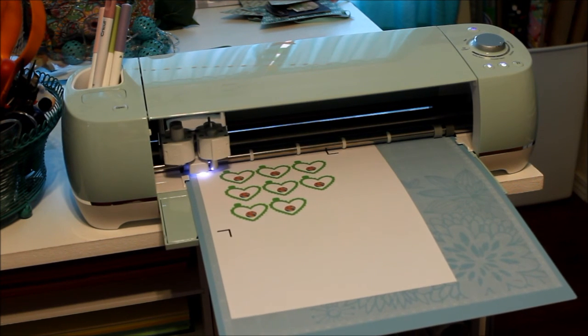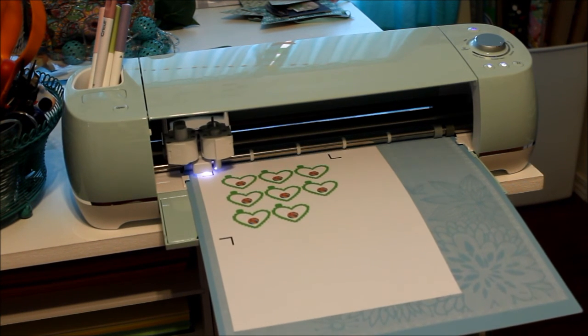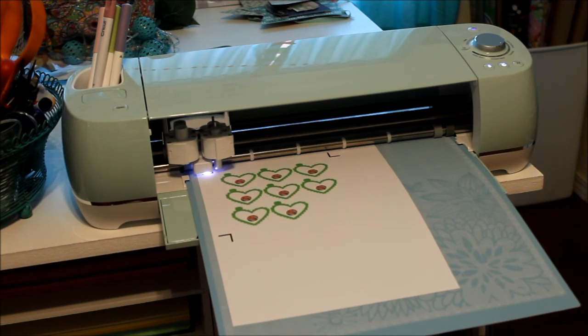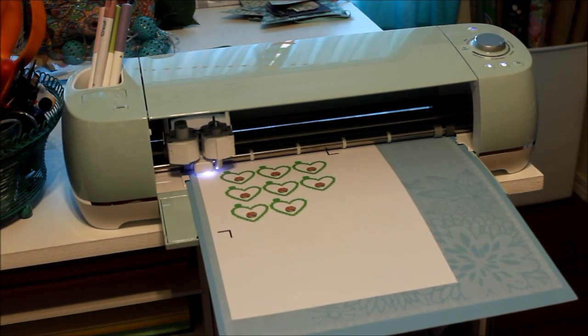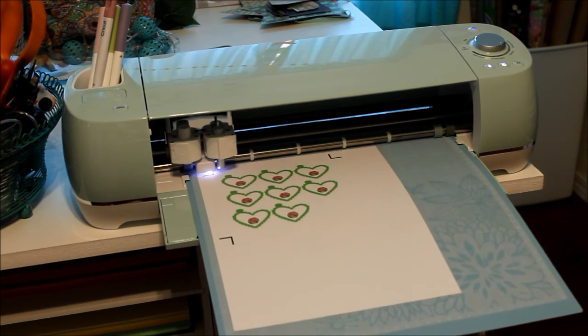You'll see that the top of my Cricut is down. I found that in this room with the lighting that I have, this tends to work the best for my Cricut to be able to read the registration mark.